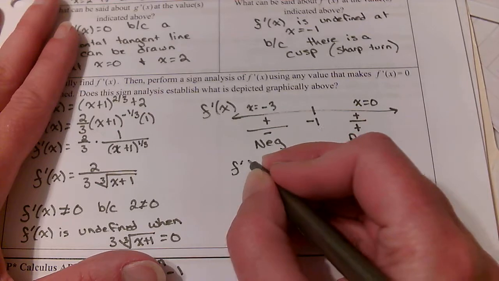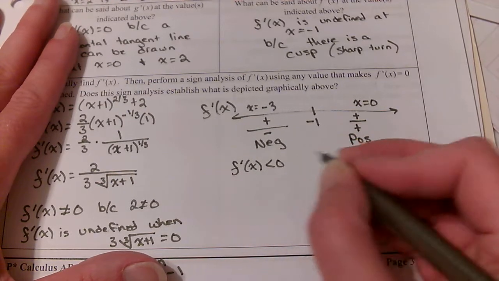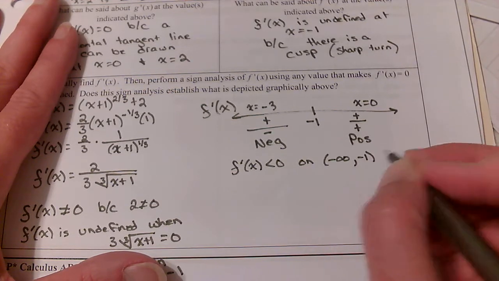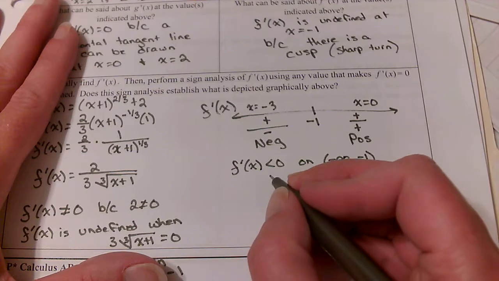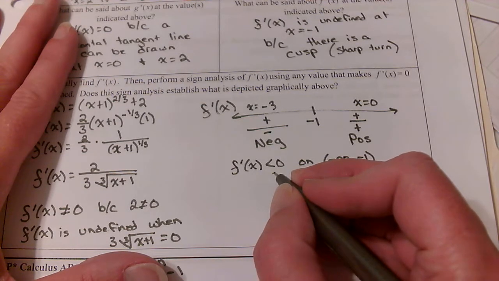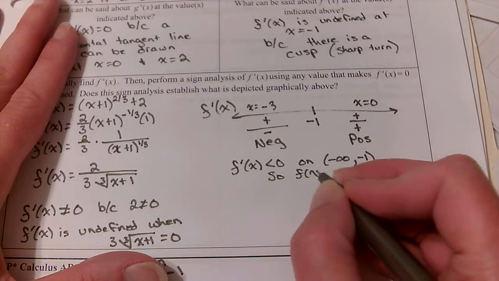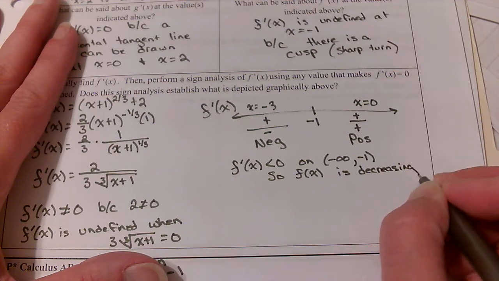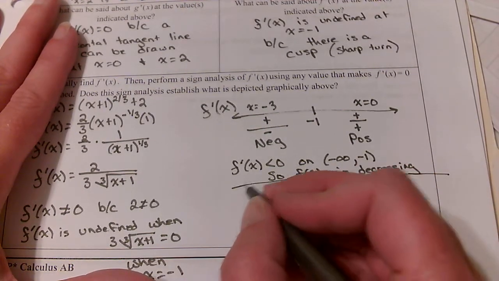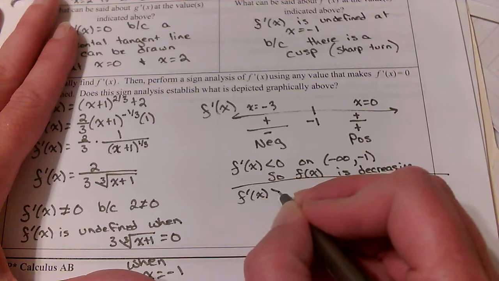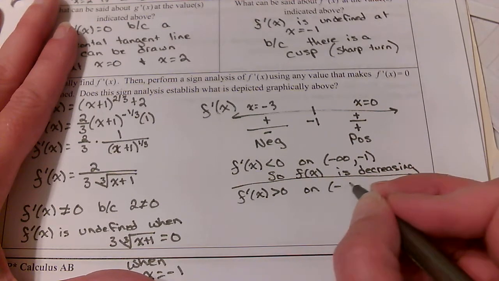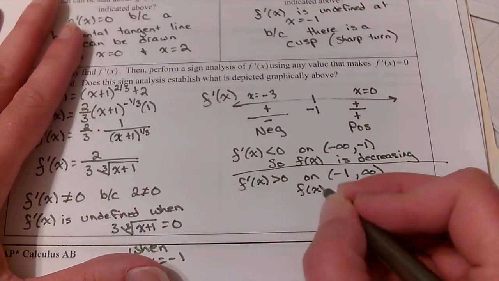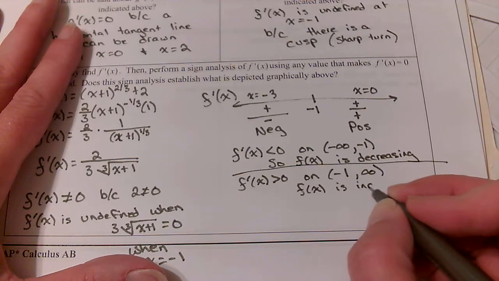So f prime is negative on the interval of -∞ to -1, so f of x is decreasing on that interval, and it matches the graph. f prime is positive on the interval from -1 to +∞, and that does portray that f of x is increasing on that interval.